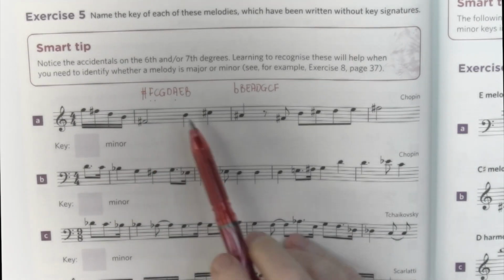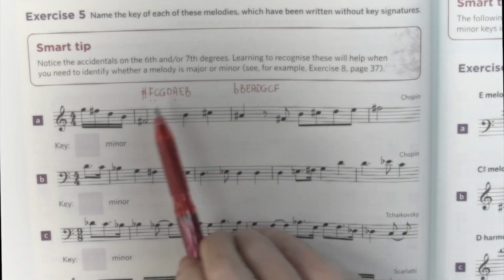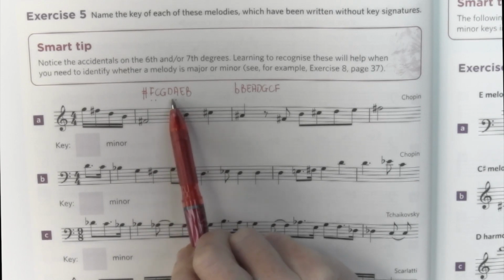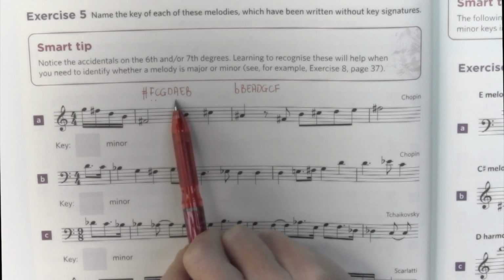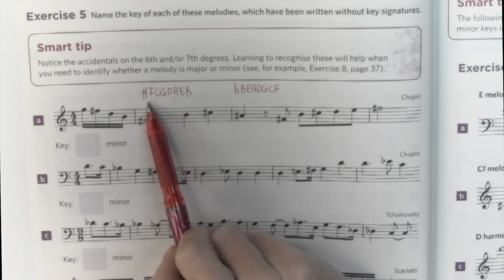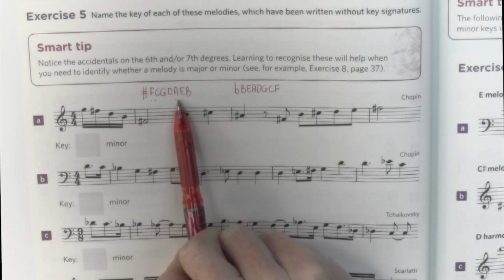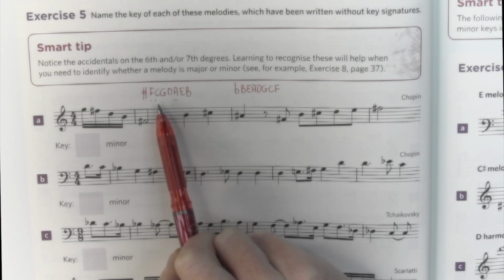Okay, this is an interesting situation. When we have a gap, usually we can't find this situation. When we have one sharp, we usually have all the ones that come before the last one. But when it happens, it means that in the key signature, we have only these ones here.